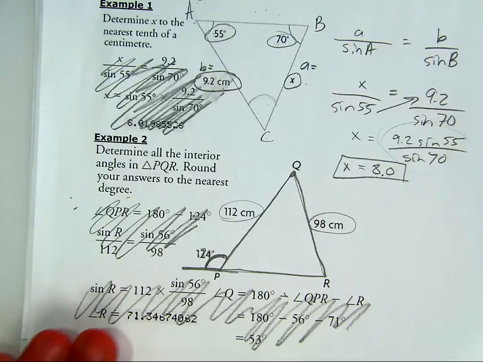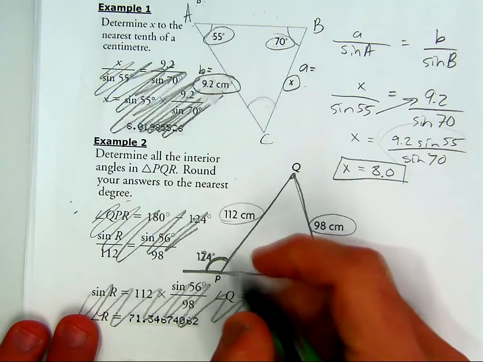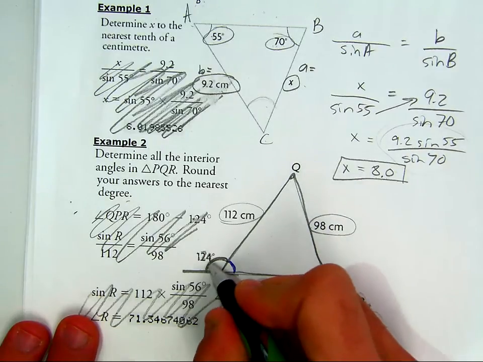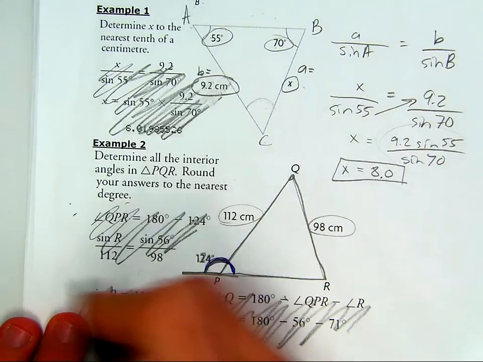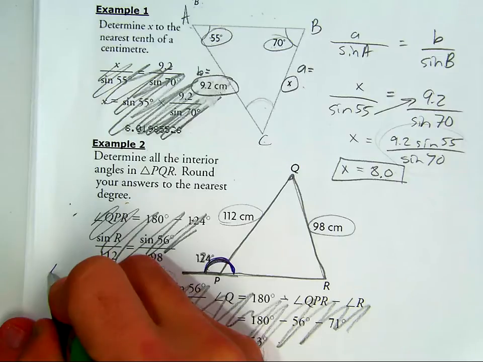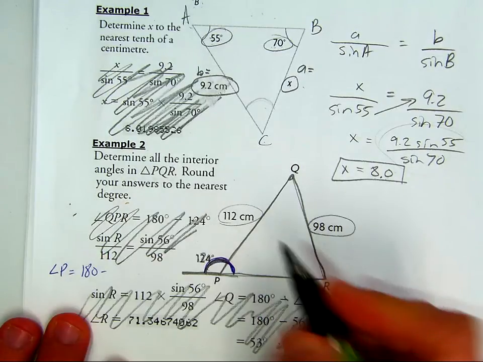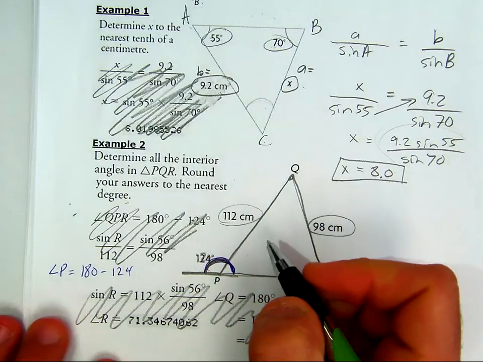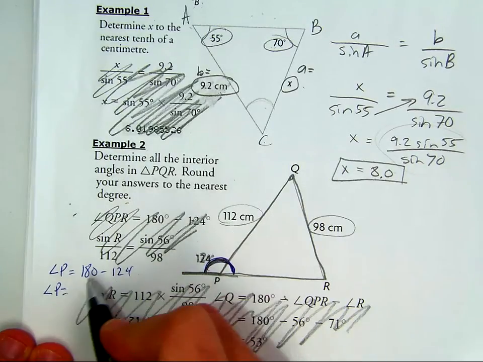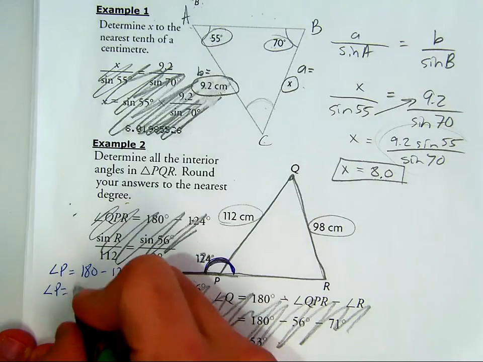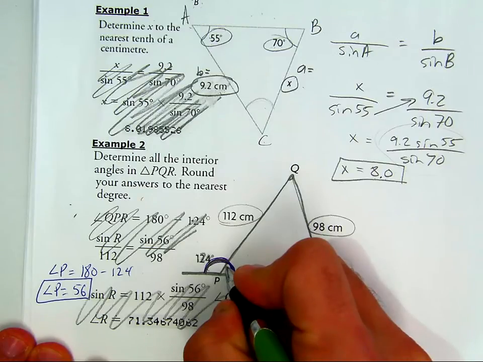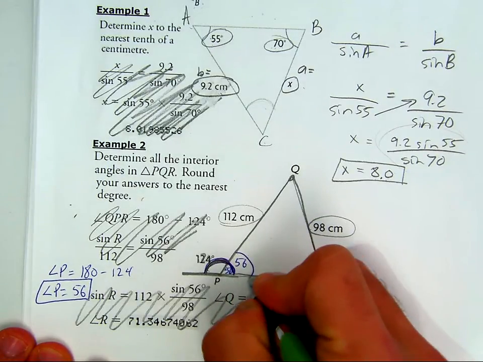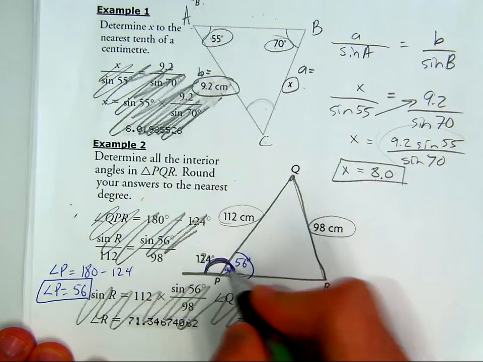So if you go to find all the angles, the first angle that you would try to find is clearly angle P, because you know that half of a circle is 180 degrees. Okay? So angle P is easily found. Angle P is going to be 180 minus that 124. And of course, 180 minus 124 is 56 degrees. So this is 56 degrees. I'll write it over here. Okay? Because 56 plus 124 will give you 180 degrees.